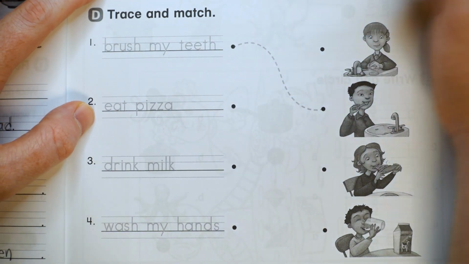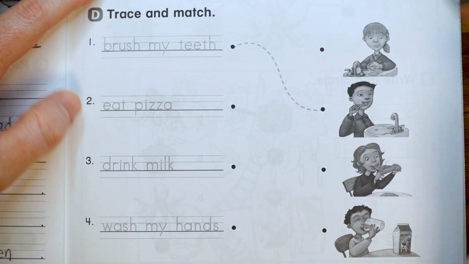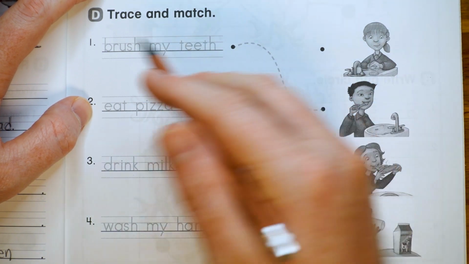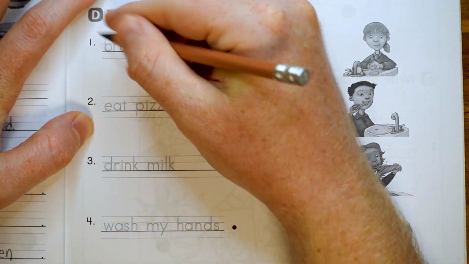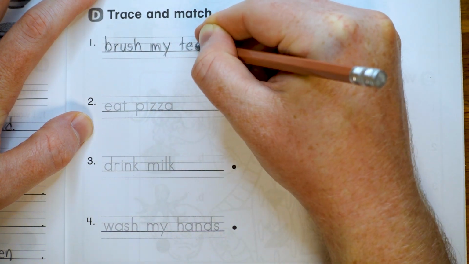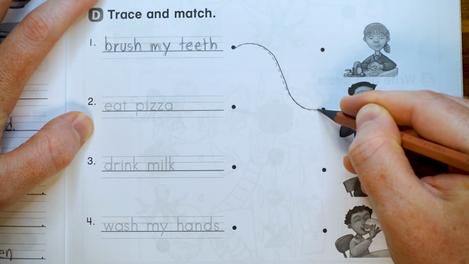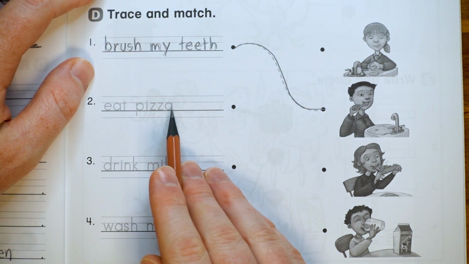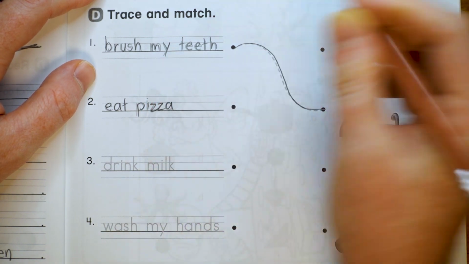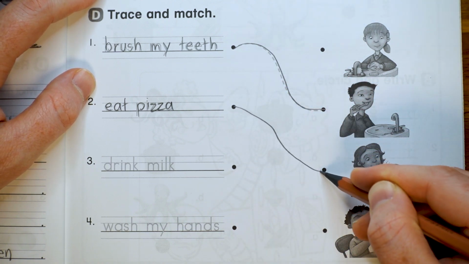This is part D. It just says trace and match. And here we have the different actions from our student books, the action phrases. Let's trace them and then just draw a line over to the picture over here. Number 1 is brush my teeth. So I'll trace that. B-R-U-S-H, my teeth. And who can brush their teeth? He can. I can brush my teeth. Number 2, eat pizza. Trace the letters. And who can eat pizza? She can. I like to eat pizza.